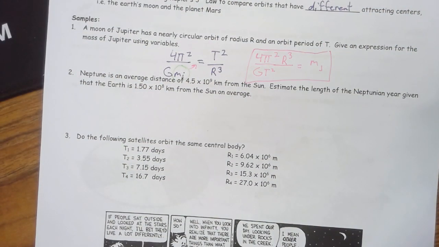All right, Neptune is an average distance of 4.5 times 10 to the 9 kilometers from the sun. Estimate the length of the Neptunian year given that Earth is 1.5 times 10 to the 8th kilometers from the sun on average. Guys, everything in the solar system has the same constant value.